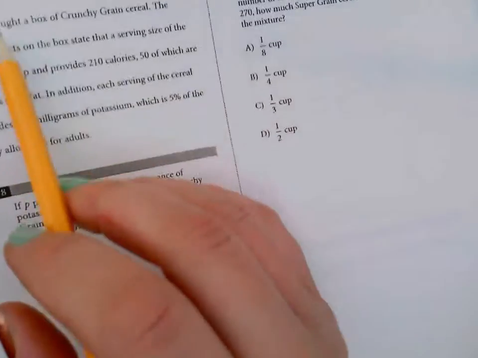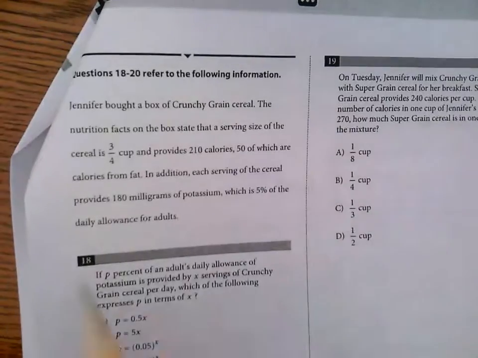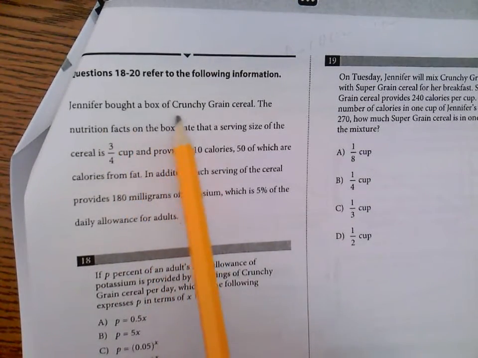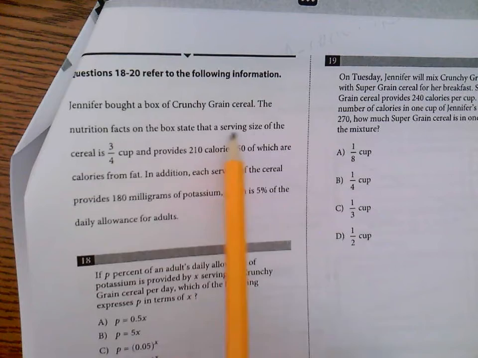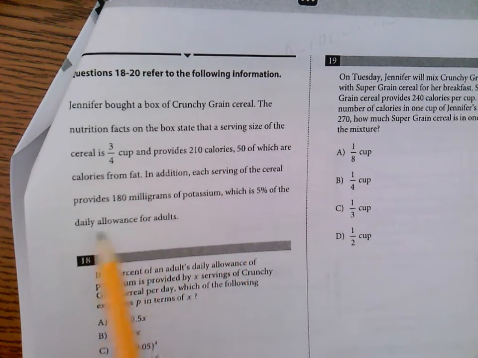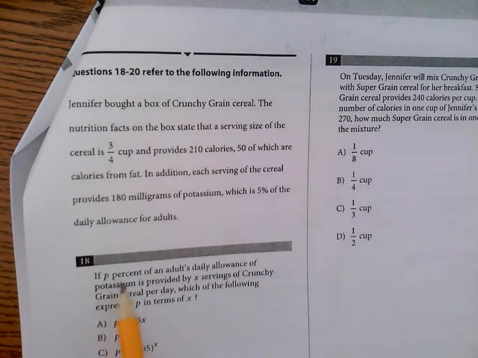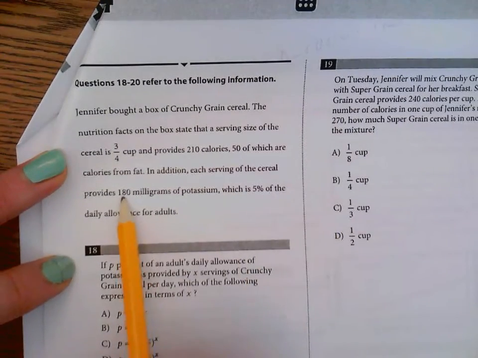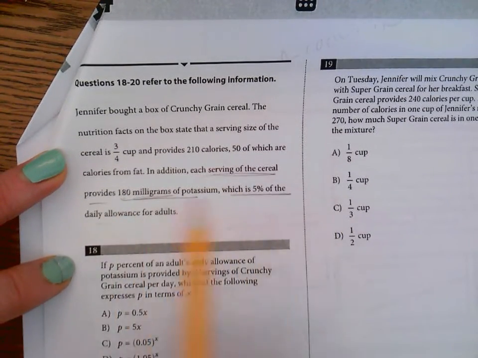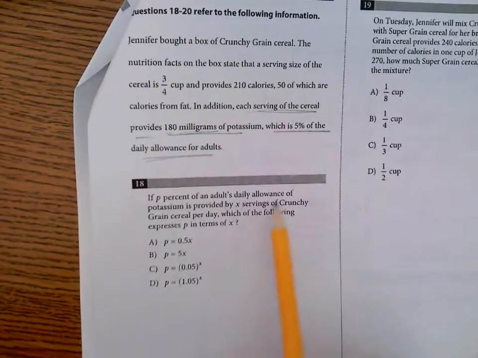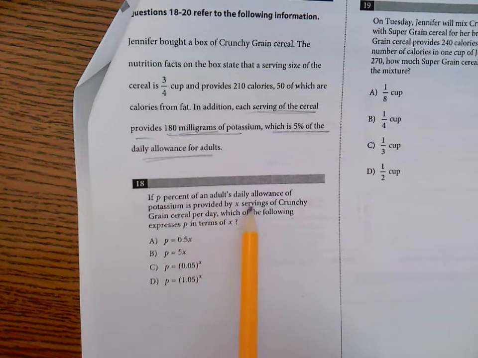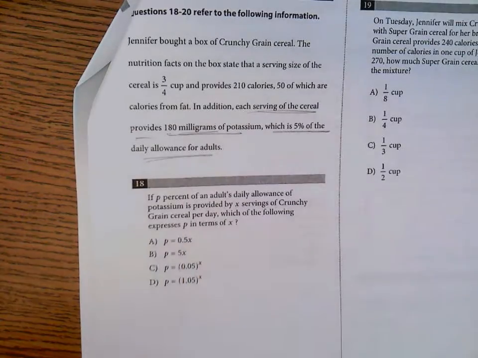Okay. Jennifer buys a box of crunchy green cereal. The nutrition facts state the serving size. In addition, each serving provides 5% of the daily allowance. If T% of an adult's daily allowance of potassium is provided by X servings, which of the following expresses P in terms of X?